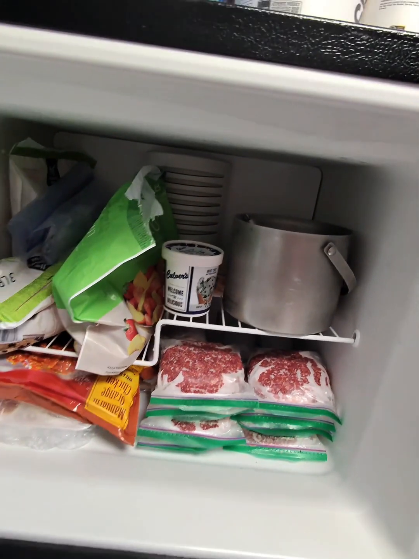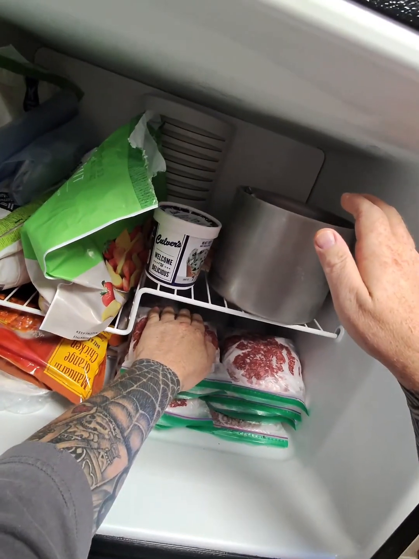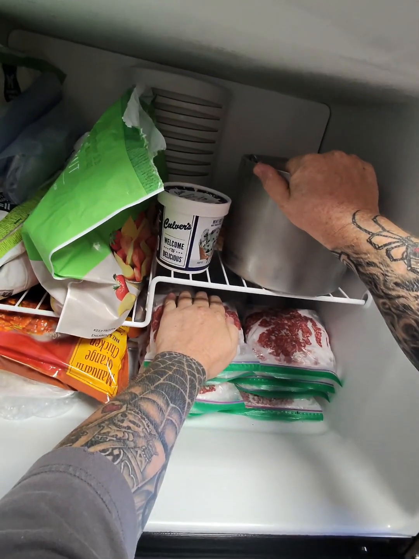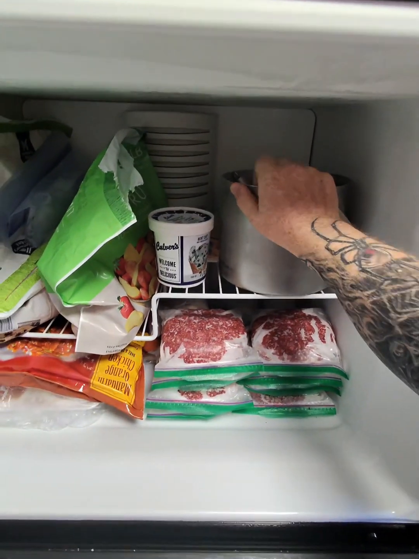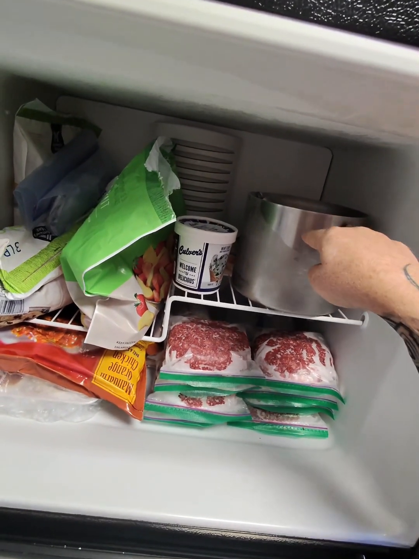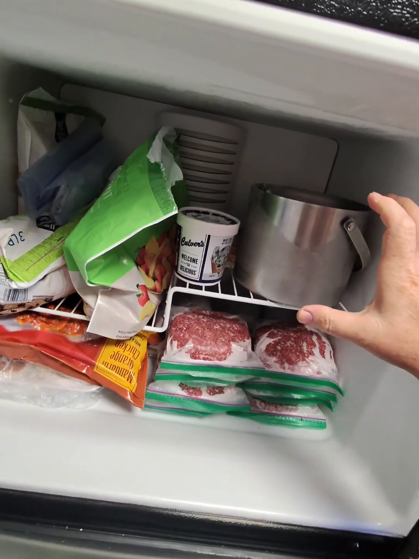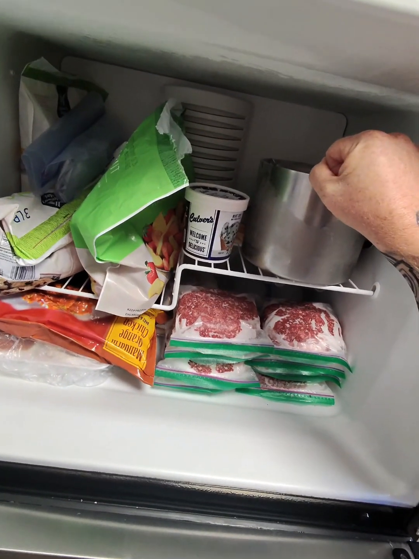If I take one hand and put it on the meat, and the other hand and put it on the ice bucket, it feels way colder. This is the same temperature as this, but this metal conducts heat away from my hand at a much higher rate. It's a better conductor of heat, so it feels colder.